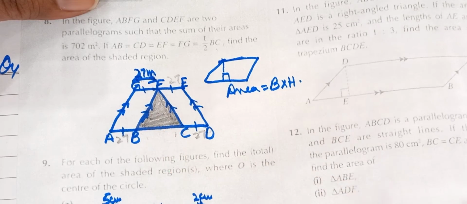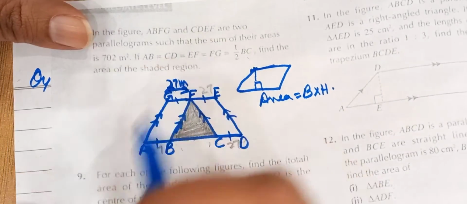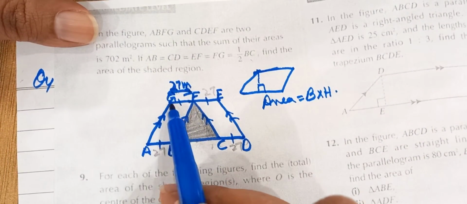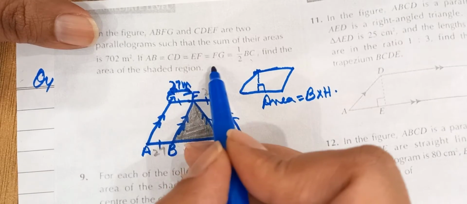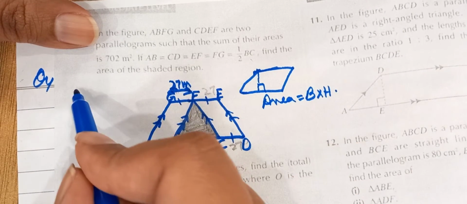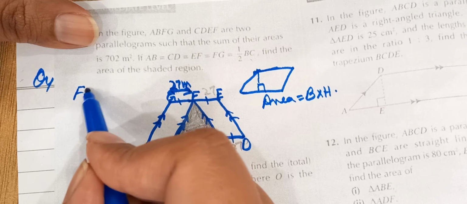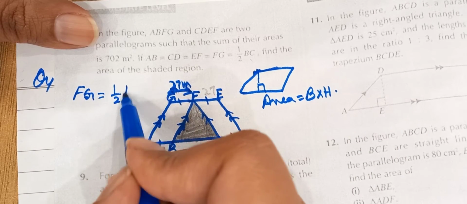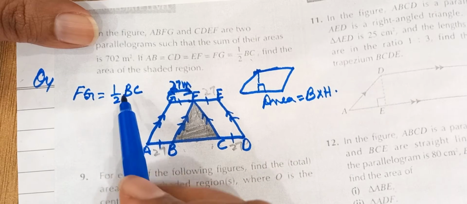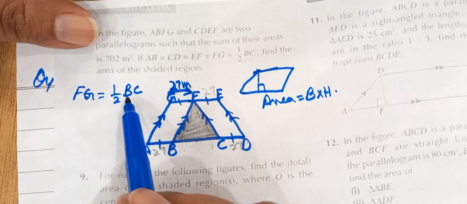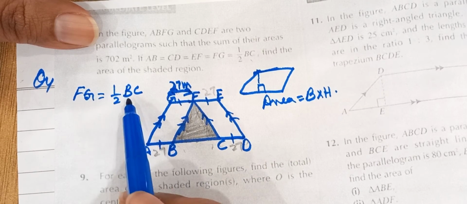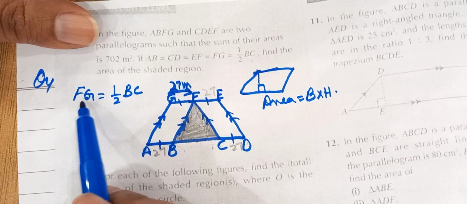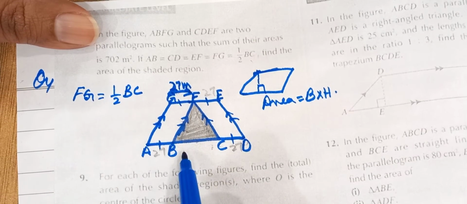This means, how are we going to calculate this dimension? I'll write FG only, not all: FG is equal to 1 by 2 BC. Now I have to find out the value of the base. This means FG is half of BC. Whatever FG is, double of it is BC.